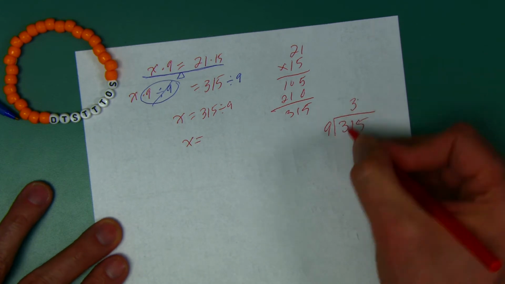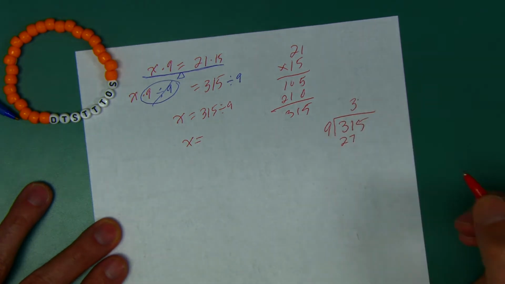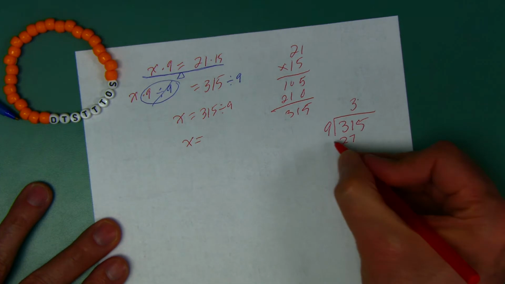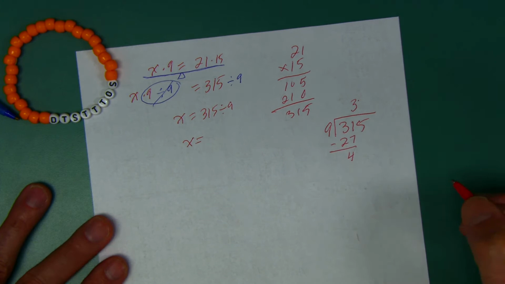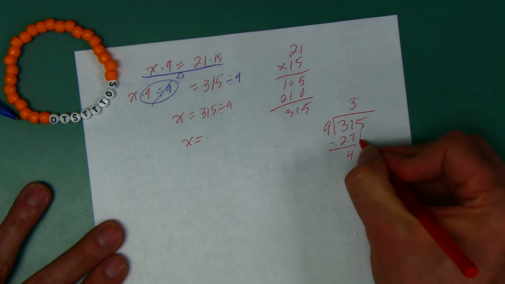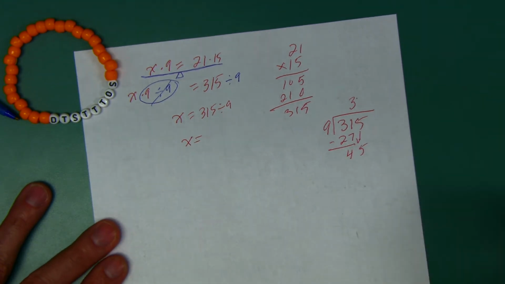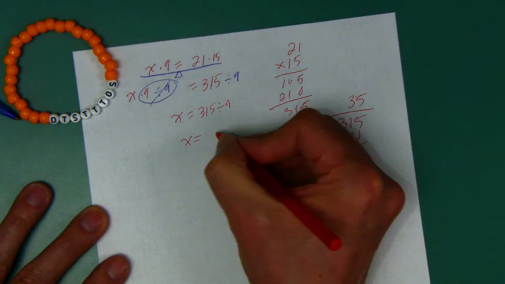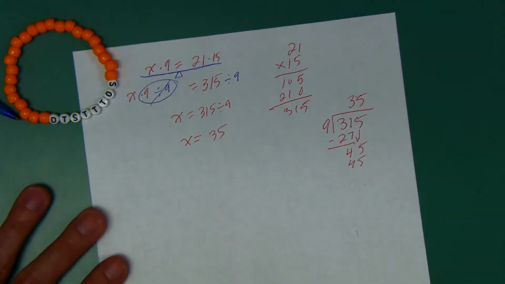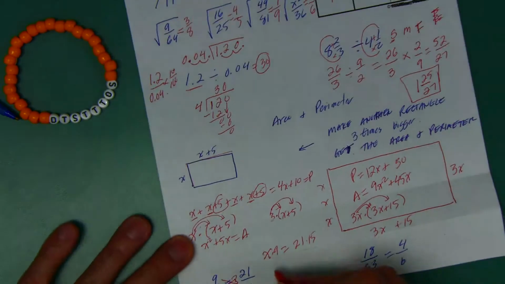Now I multiply 3 times 9, 27. Now I subtract. 27 from 31 is 4. Now I bring down the next number. How many times does 9 fit into 45? Oh, that's a nice fit, huh? So x equals 35 on that one.